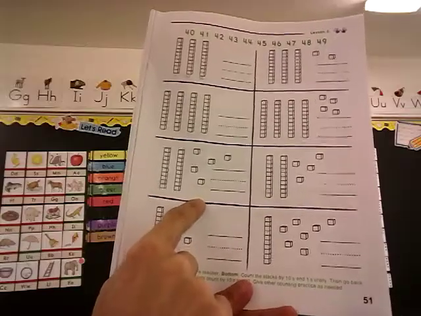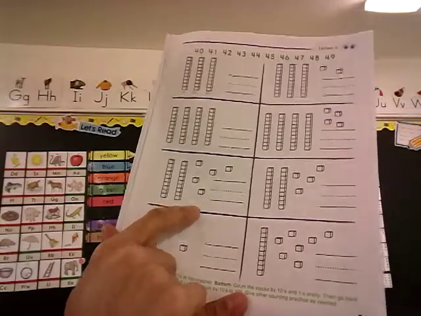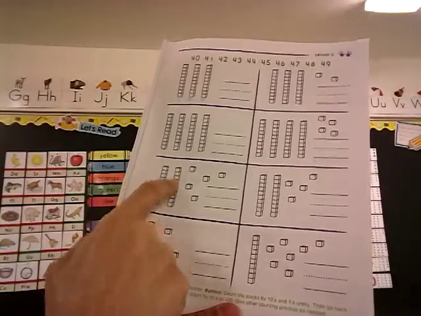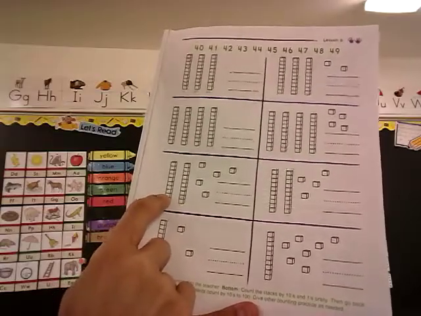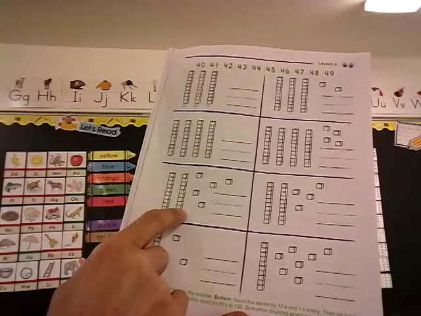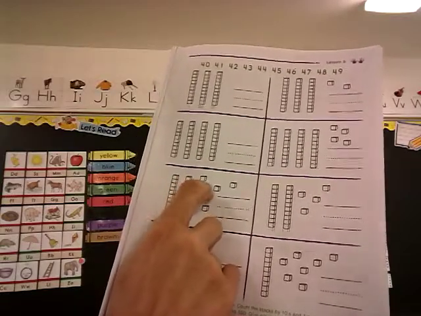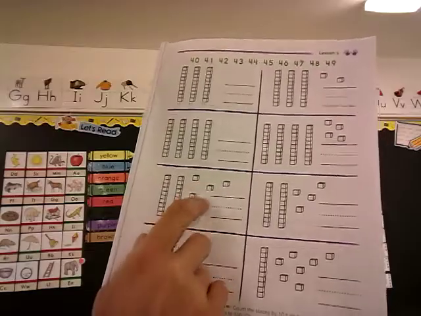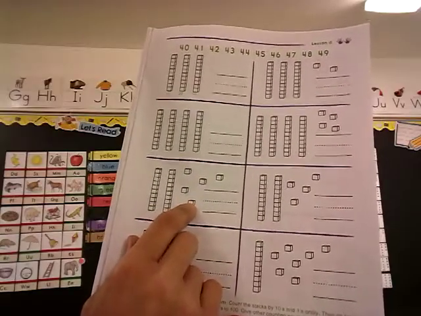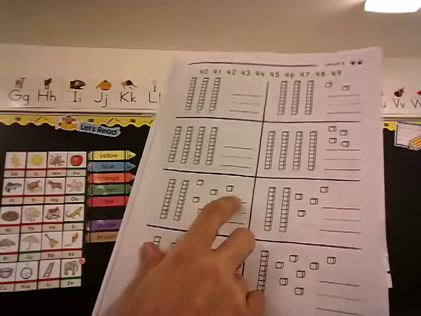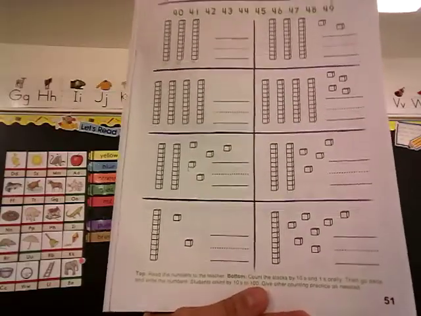You ready to go down to this one? Let's count by tens for the columns. You ready? 10, 20, and then we start with 21, 22, 23, 24, 25. So you put a 2 and a 5 for 25.